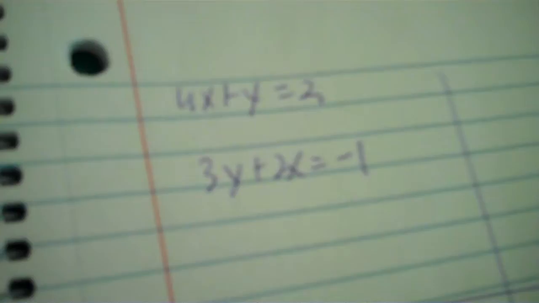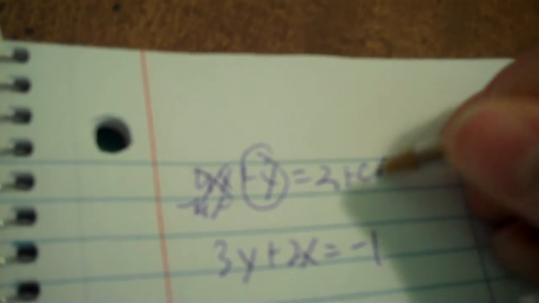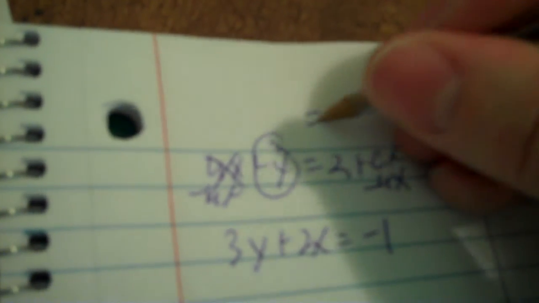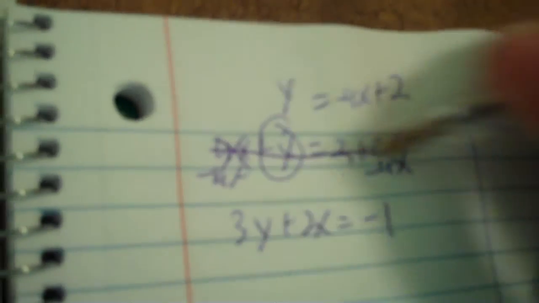Okay, next problem. 4x plus y equals 2. 3y plus 2x equals negative 1. You don't have a letter by itself, but what's a letter that isn't being multiplied? Probably this y right here. Now I'll just move the 4x out of here by subtracting, create a 0x. And now y is by itself. 0 minus 4 is negative 4x plus the 2. Beautiful. Now I have my base equation that I need to use in substitution.